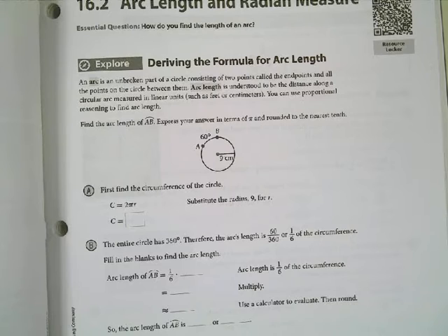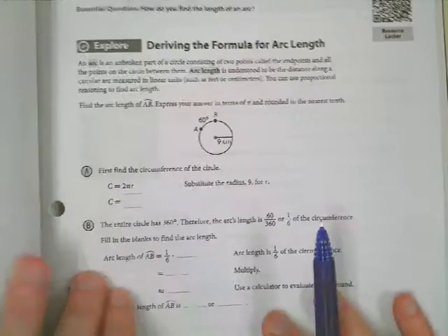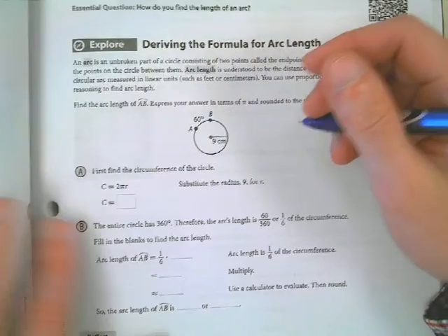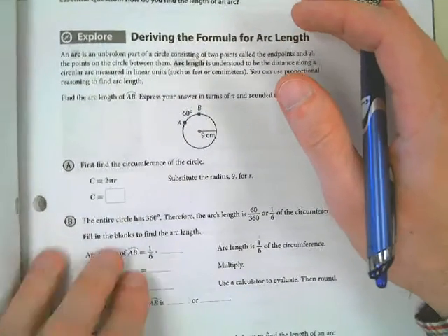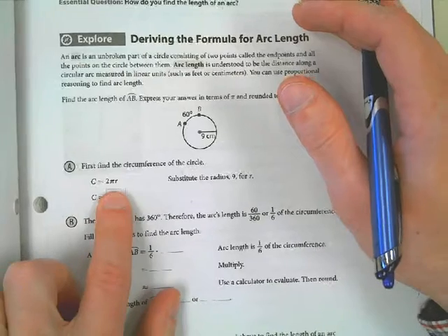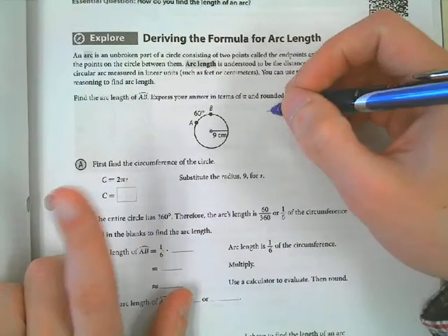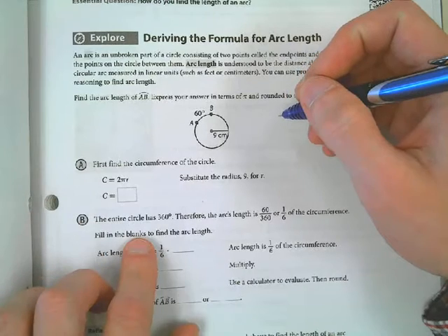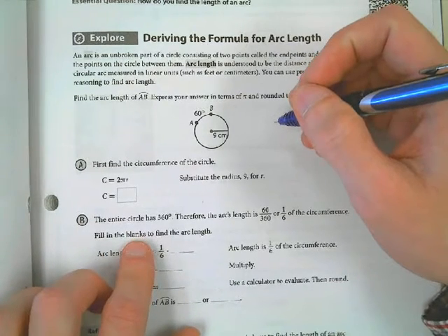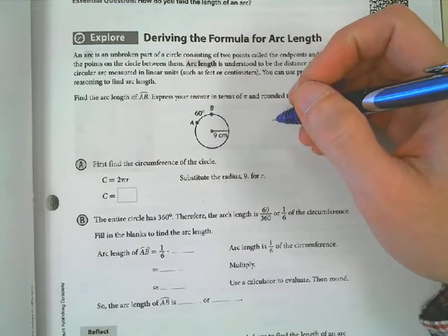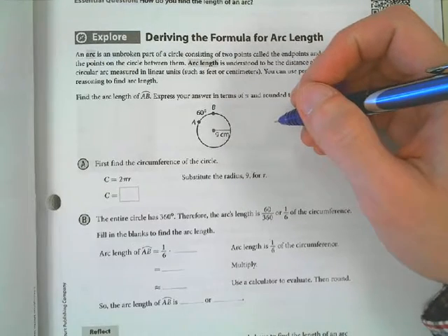What we're going to do is first find the circumference of the circle. Okay, so circumference formula, right? C is 2 times pi times the radius. So in this case, what is our radius of the circle? Anybody? That's pi times the radius squared, but that's for area. For circumference, it's just 2 times pi times radius, or pi times diameter.